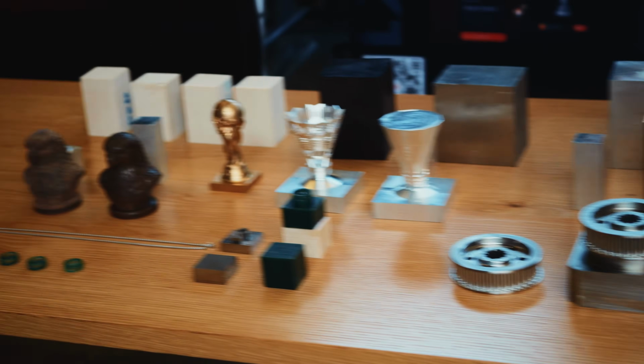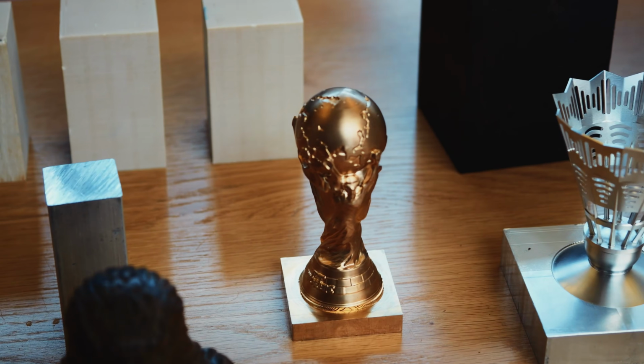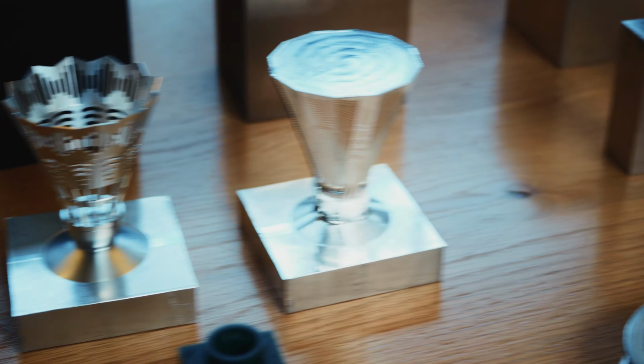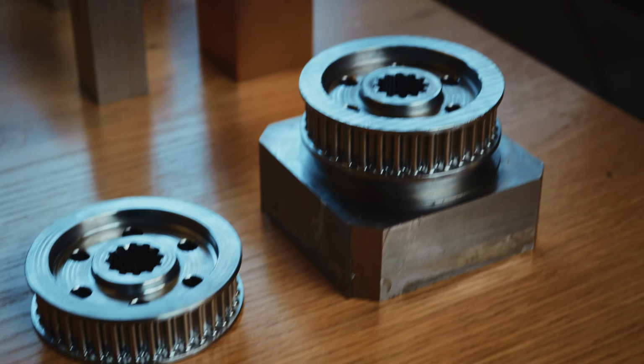For example, the turbine blade or a sphere. You can see the tooltip dancing on the surface. That's the advantage of the structure. And also for 5-axis, the tool bit can reach the material from any angle.